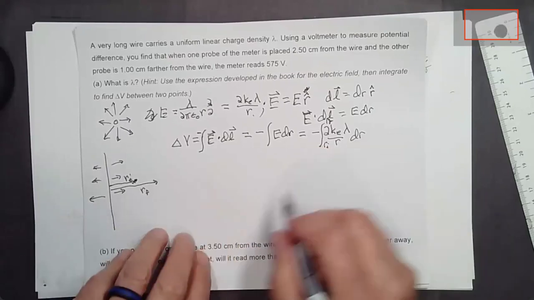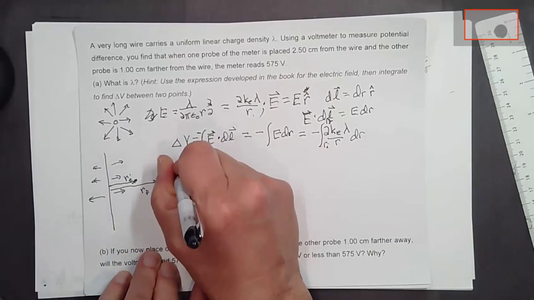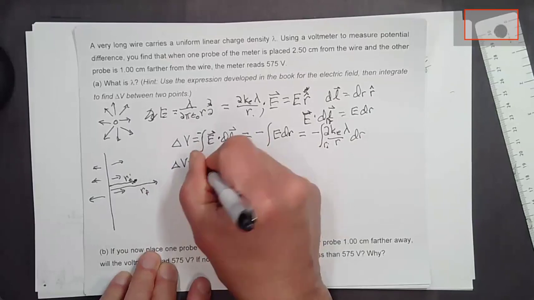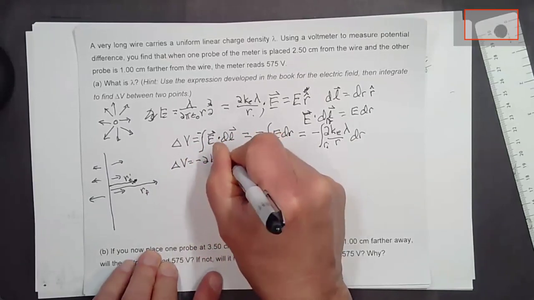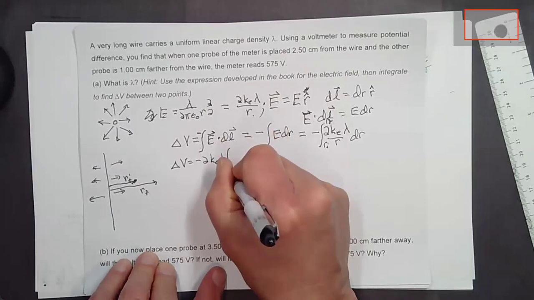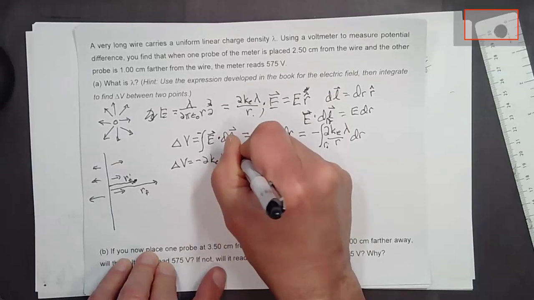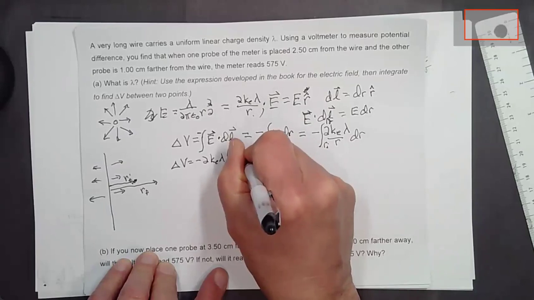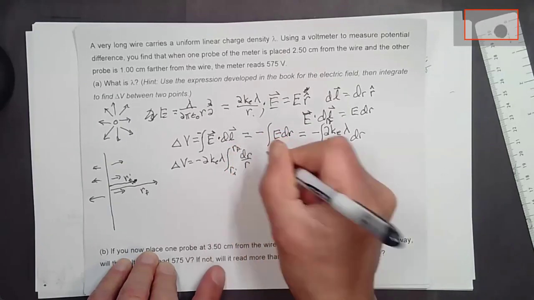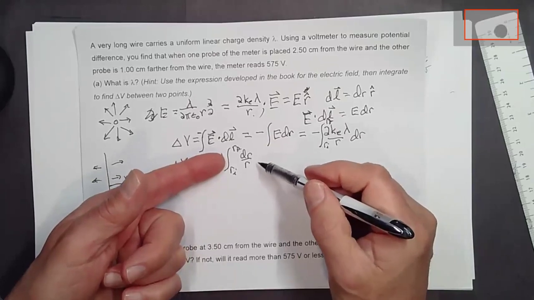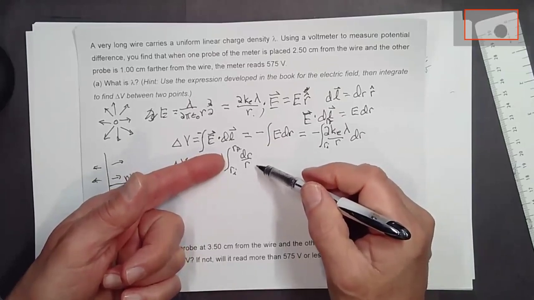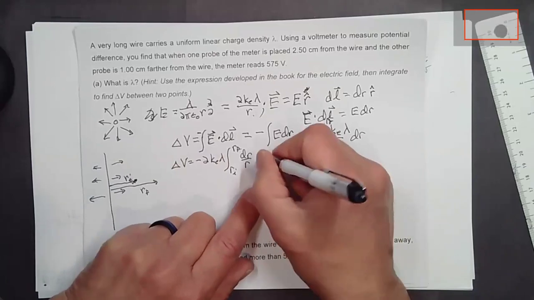Well, I bet you know this integral. Delta V will equal minus 2 k sub E lambda times the integral from r initial to r final of dr over r. When I look at this integral, I tend to just leap to what it's going to be at the end, but I'll do it in steps for you here.